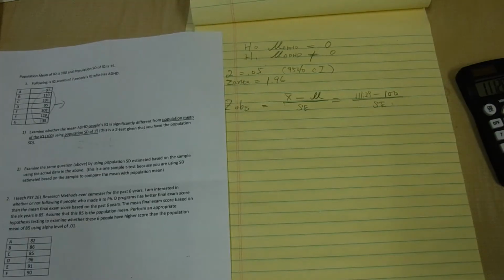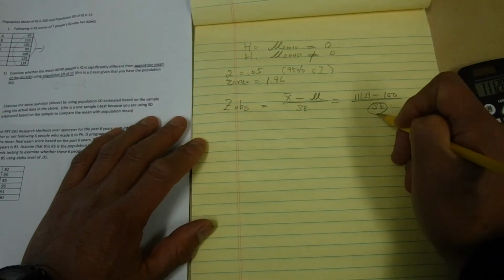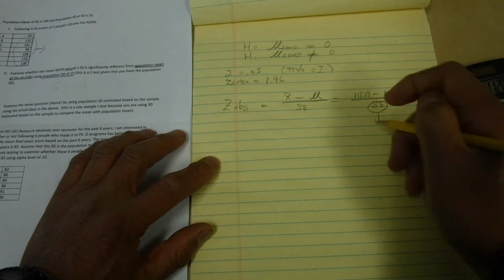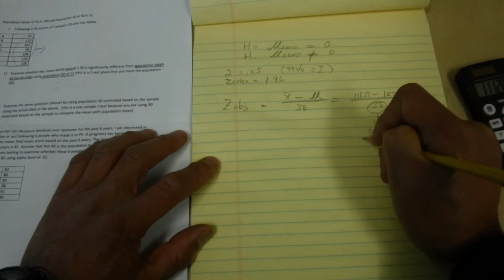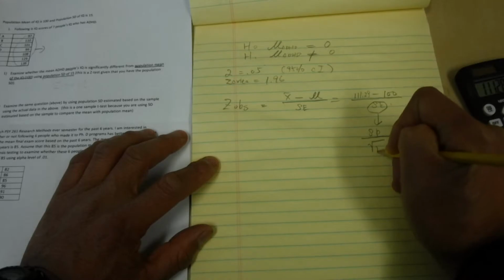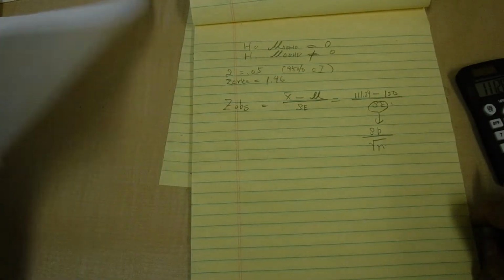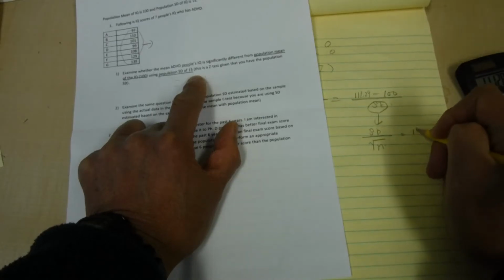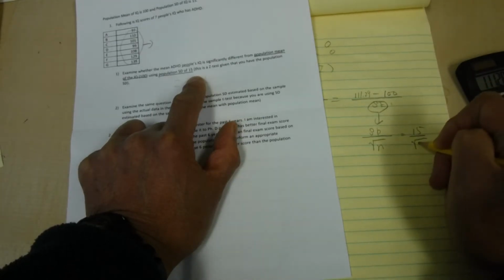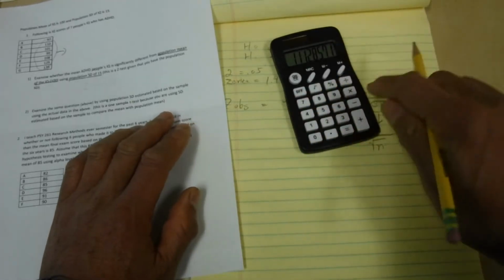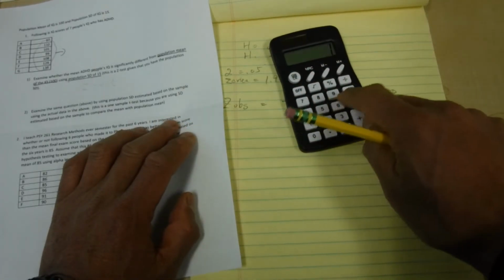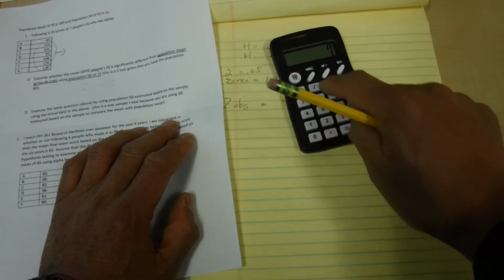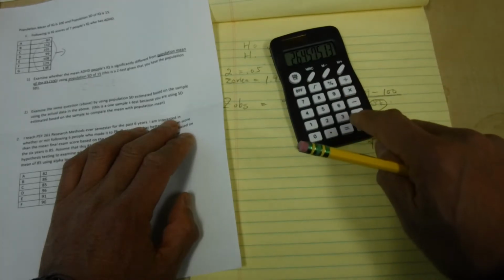Now the standard error. How are you going to get the standard error? Standard error is the standard deviation divided by the square root of n. We know the standard deviation to be 15. So therefore, 15 divided by the square root of 7. The square root of 7 is 2.65.